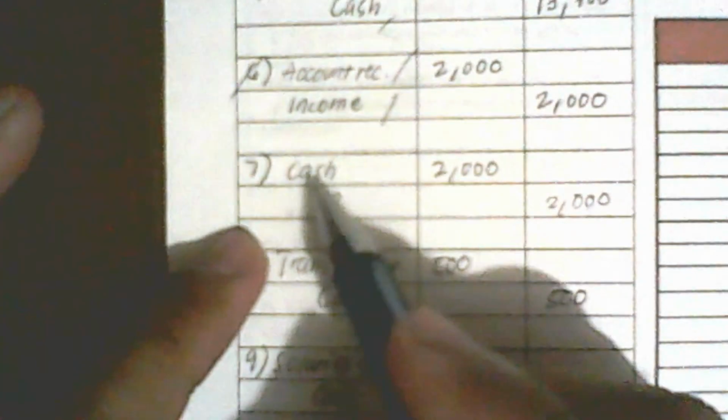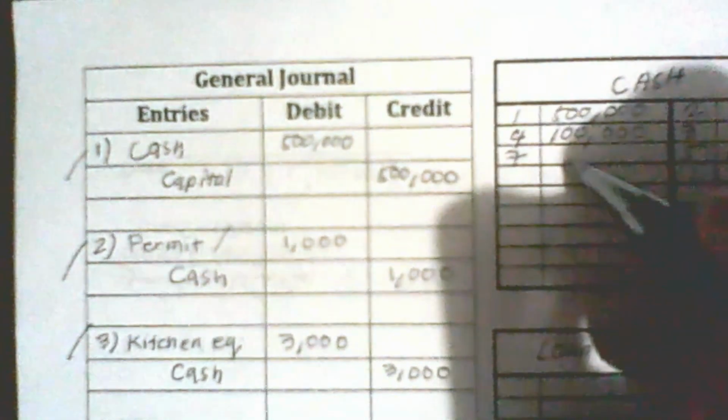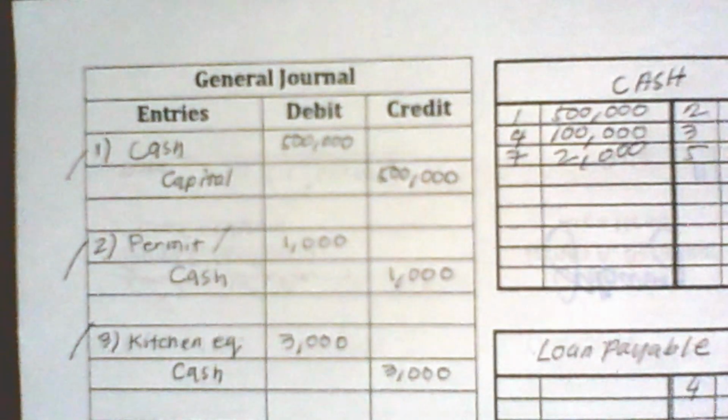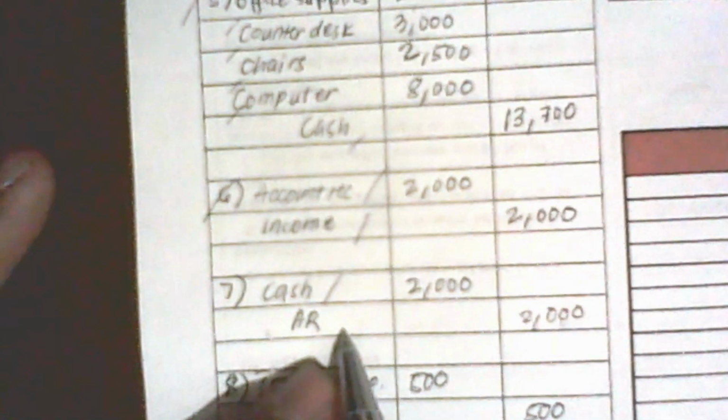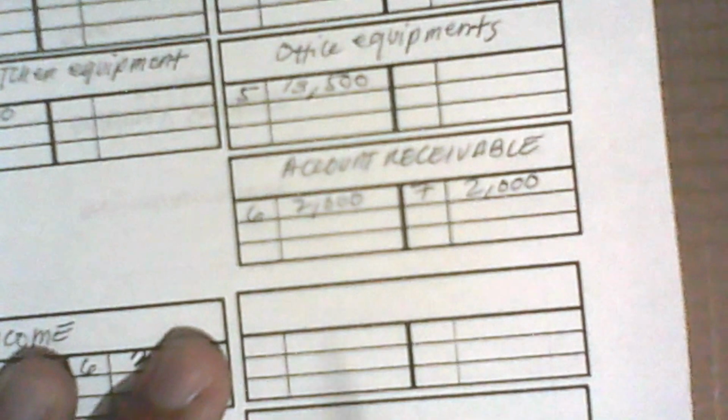Okay, number 6, done. Number 7, receive cash again. So we need to debit this one. 7, 2,000. Okay, we are done with the cash. Now account receivable, credit 2,000. Okay, account receivable 2,000. So you see that April 6 and April 7, 2,000.